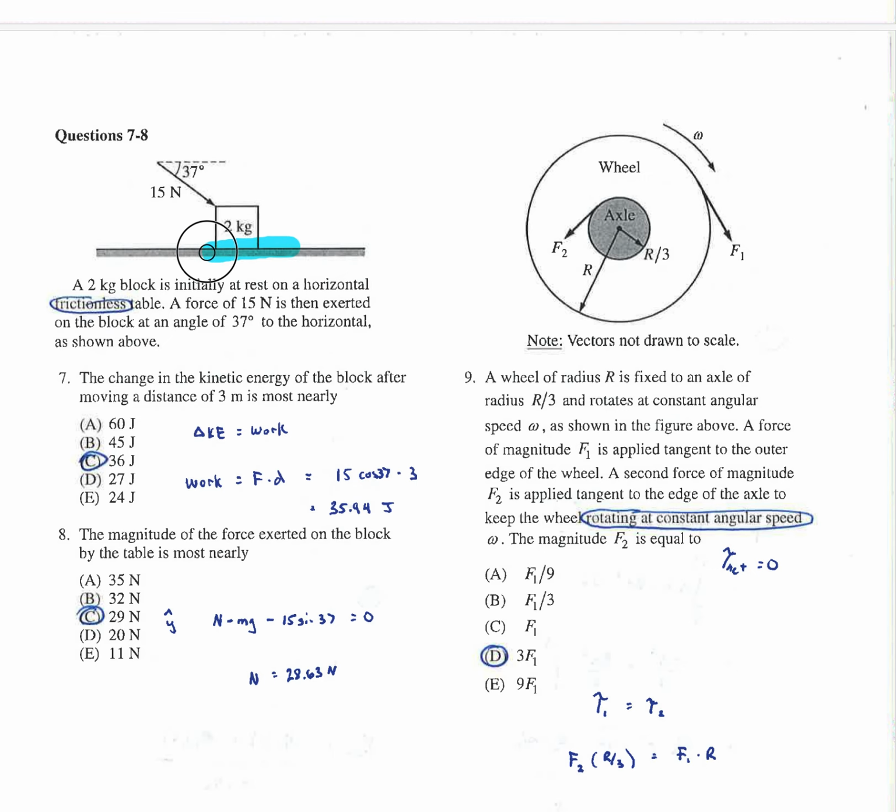All right, there's no friction there, so we don't have to worry about that. So the only thing that's actually doing work, and the work is changing the kinetic energy, is the horizontal force. Remember, work being F times d really is a dot product. The only thing that does work is the force that's in the same direction as the displacement. And so we're really talking about F cosine theta times d. So 15 cosine 37 times d is the work done, and the work done then equals the change in kinetic energy.